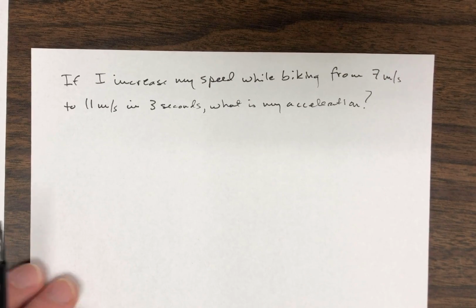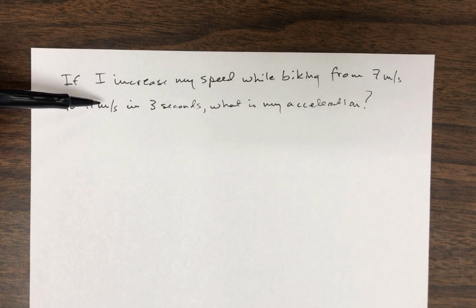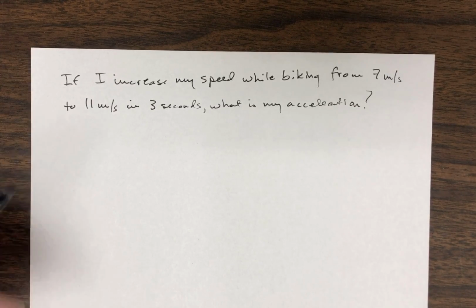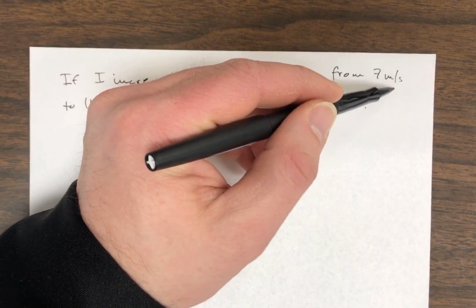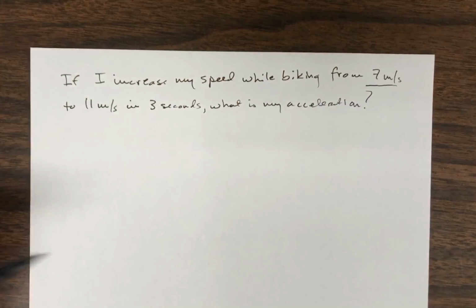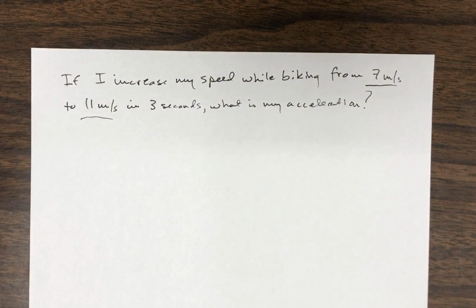Okay, first problem. If I increase my speed while biking from 7 meters per second to 11 meters per second in 3 seconds, what is my acceleration? So again, we start out this problem like we do every other problem by writing down the things that we already know and then writing down what the problem is asking us for. So it says that I am biking at 7 meters per second and I increase my speed up to 11 meters per second. So those are both velocities.